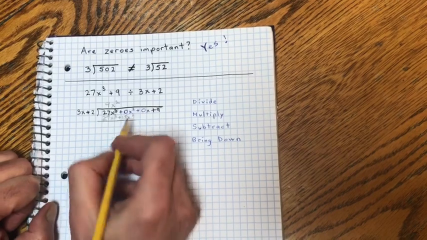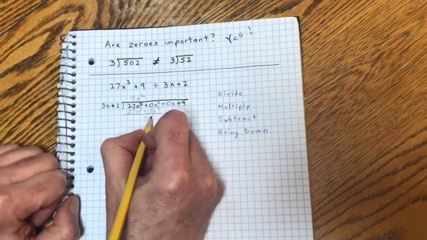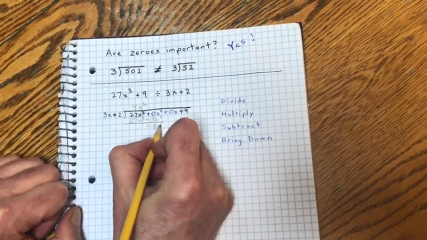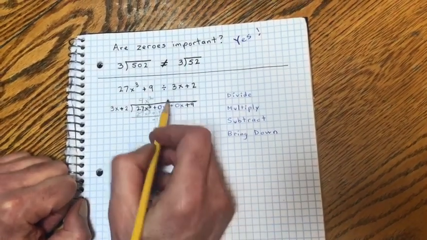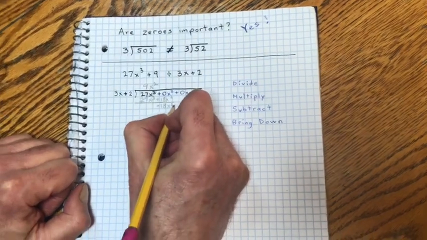0 minus 18, that's negative 18 x squared, keep it neat and lined up. Bring down that 0x.